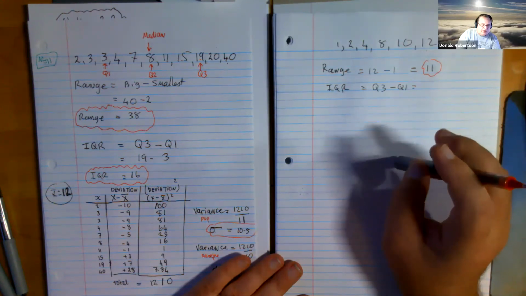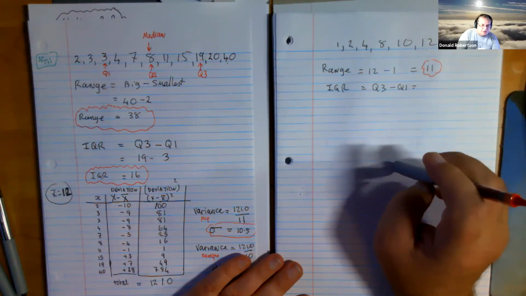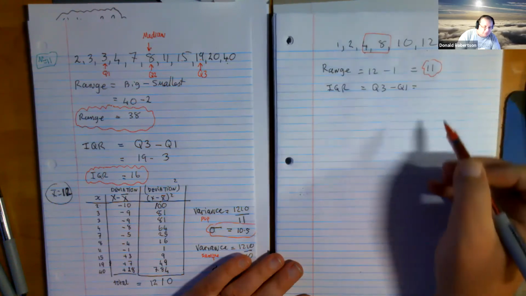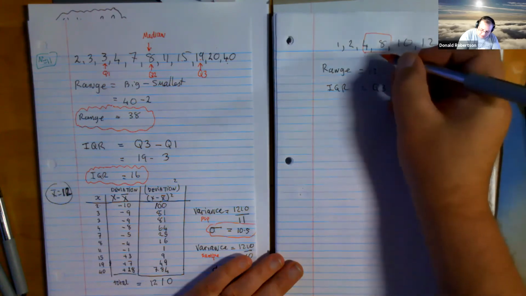Can you see that there's a problem with where the median is? Can you see that there's really 2 numbers in the middle?